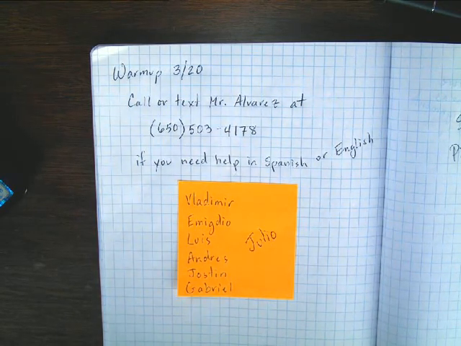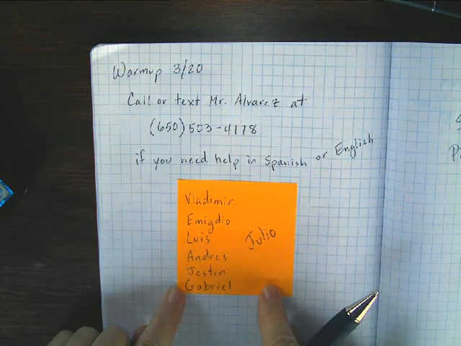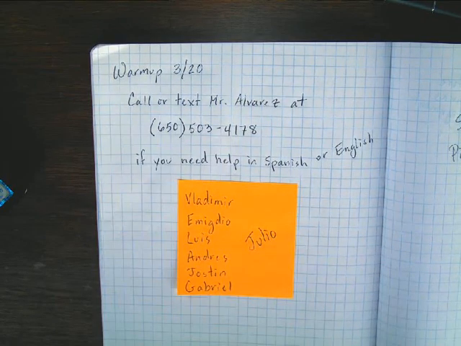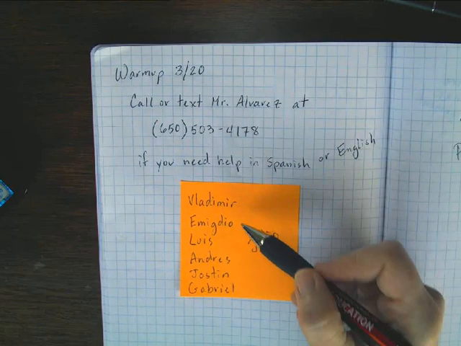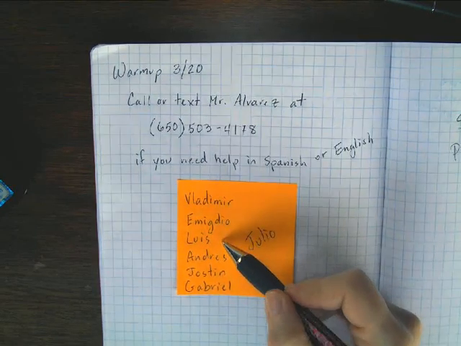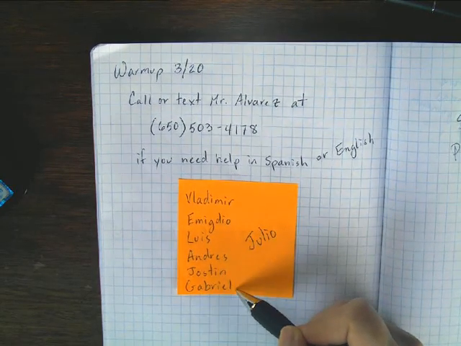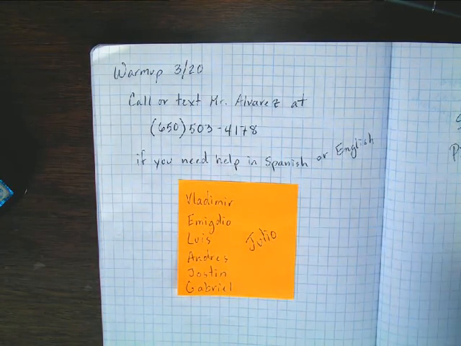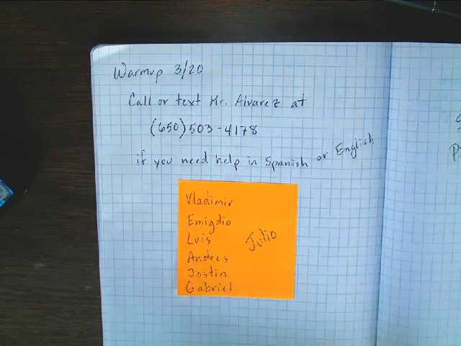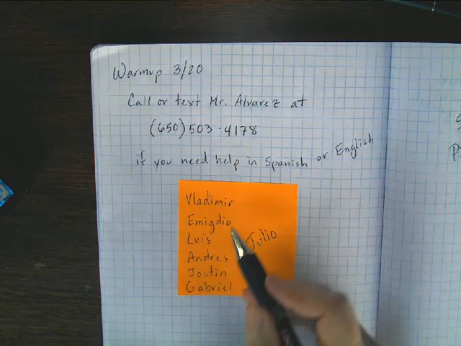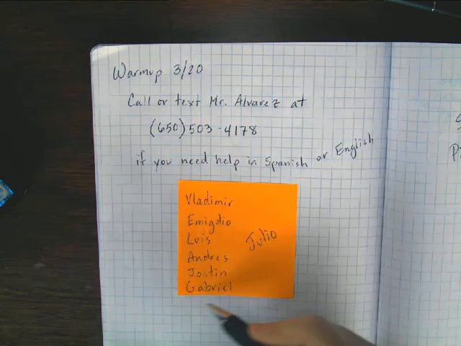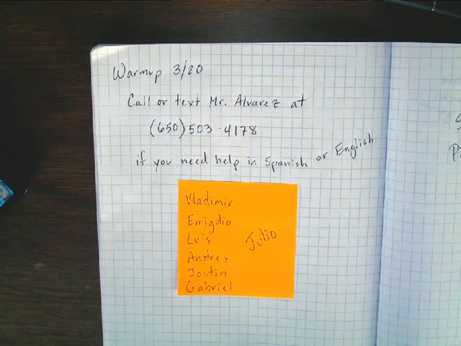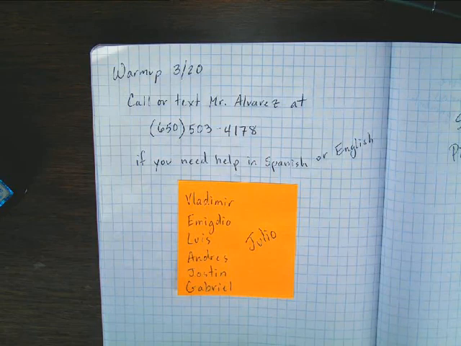Okay, now, why do I have these names here? These people are missing. I have not heard anything from these people. Vladimir, Emmy, Luis, Andres, Justin, Gabriel, and Julio. Where are they? We need your help finding them. So if you have a phone number for one of these people, can you text them and ask them to get on Canvas and tell me what's going on?